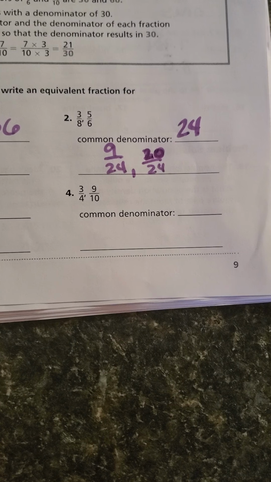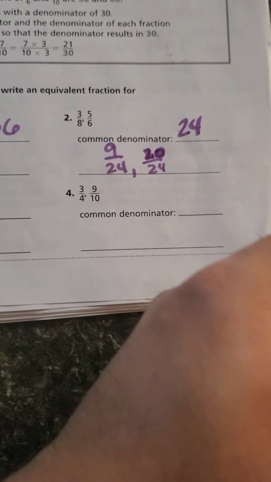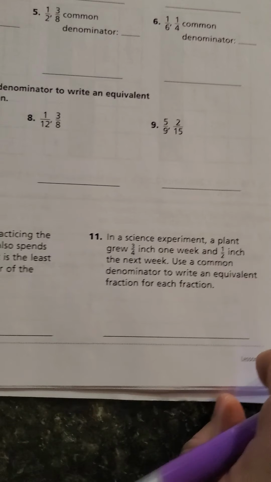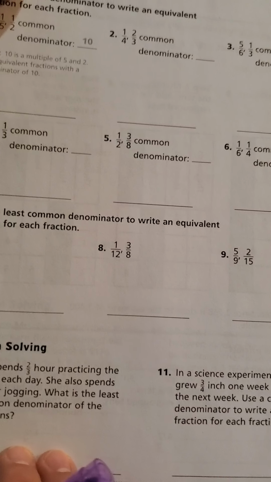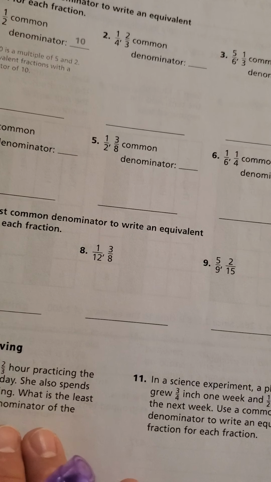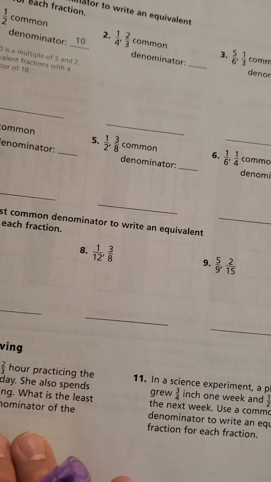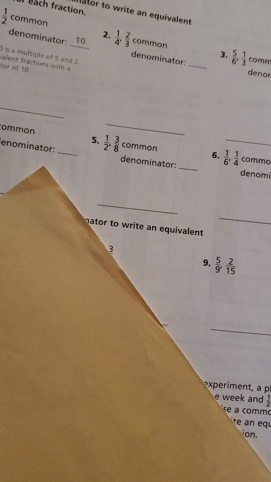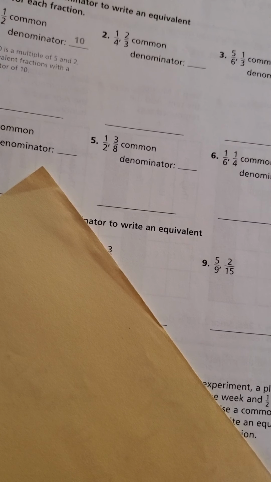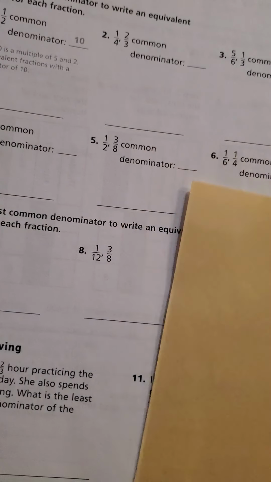Okay, so let's do a real-time one. Let's go to page 10. Okay, page 10 is that next page. It's the other page to your homework. And let's do number 2. Okay, we're going to do the exact same thing we were just doing. You're going to use a common denominator to write an equivalent fraction for each fraction. Exact same thing we were just doing.